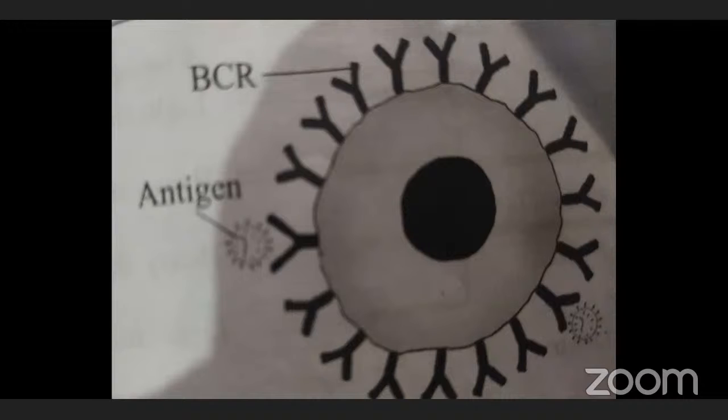When antigens enter our body, they will bind to the particular antibody, like a lock and key mechanism. Just as a specific key binds with its particular lock, antigens bind to specific antibodies. Clear? The epitope of the antigen binds to the paratope of our antibody. So membrane immunoglobulins are found in the membrane, that's why it is called membrane bound. Clear?